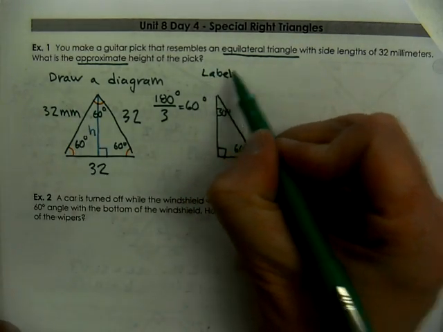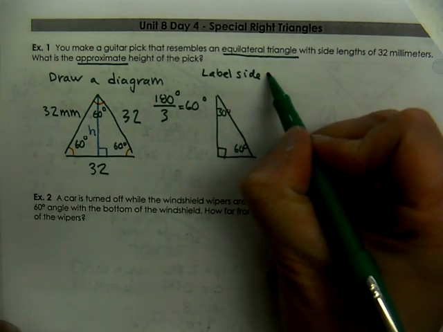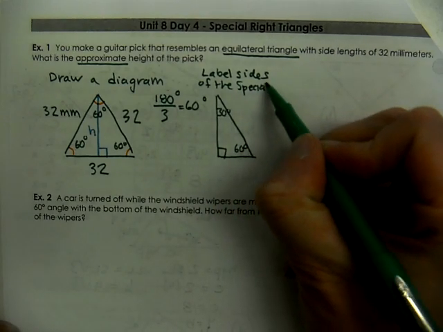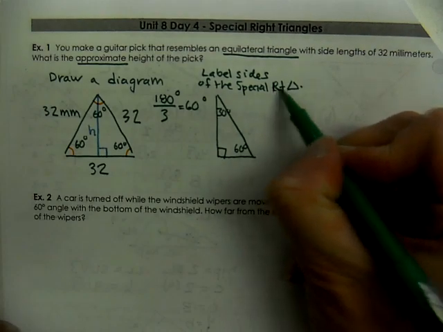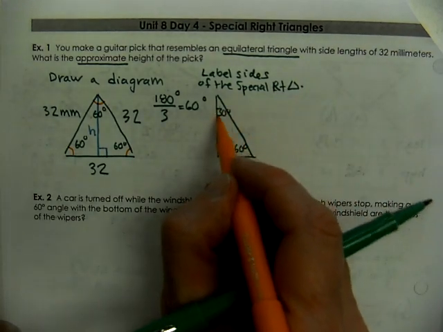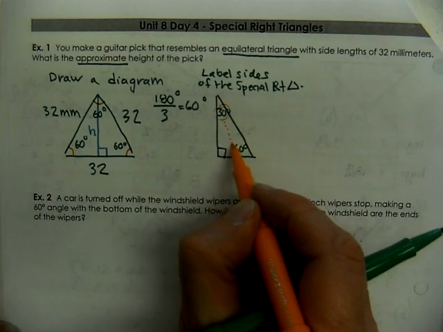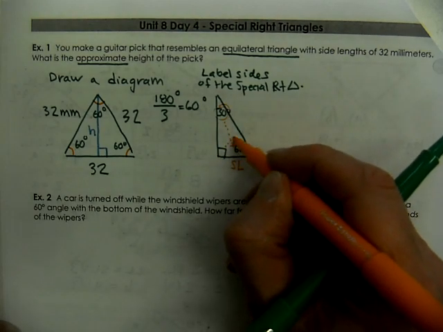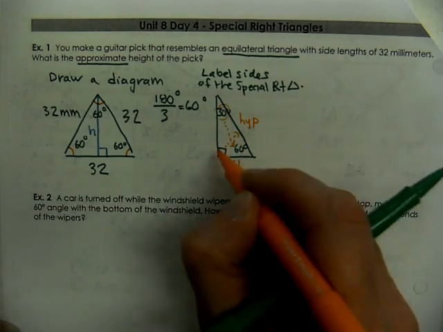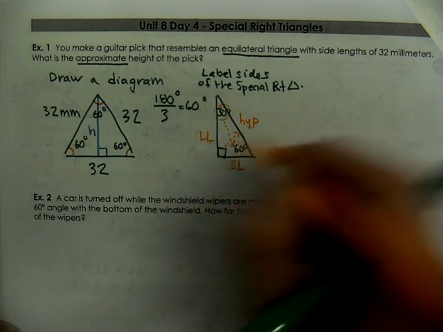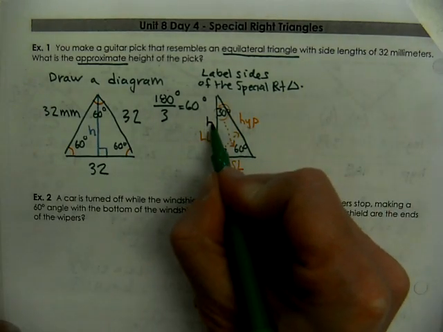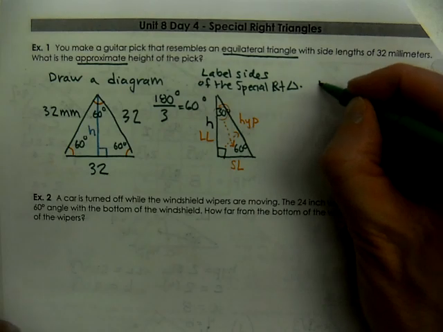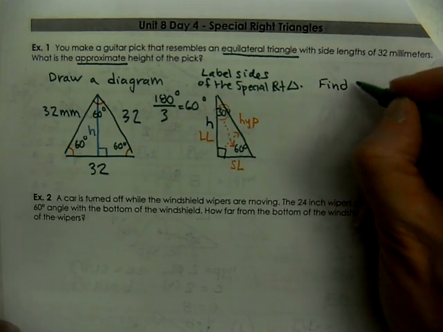So this step of the process here, we're going to label the sides of the special right triangle. Right, so in other words, we had learned about once you identify your smallest angle, you know opposite the smallest angle is the smallest side, so there's your short leg. Opposite the right angle is the hypotenuse. And then the height is in fact your long leg. And let me put the H on there so we know that's the height we're solving for. Okay. Now that we have our special right triangle, we can solve the problem. More specifically, we're going to find the height.